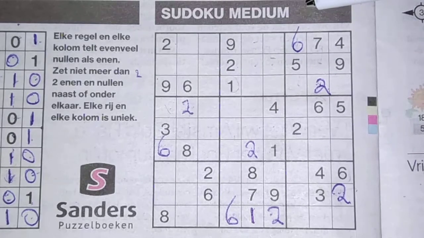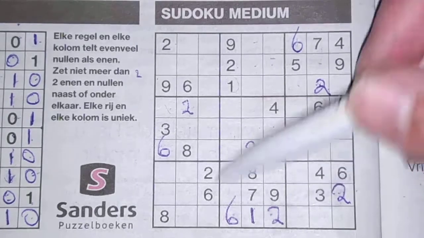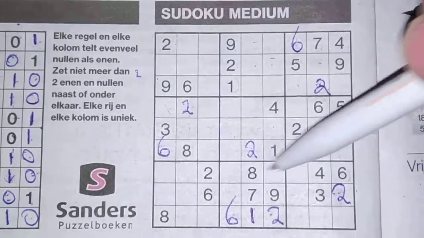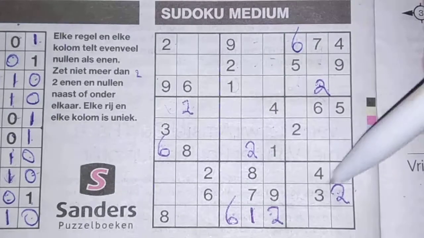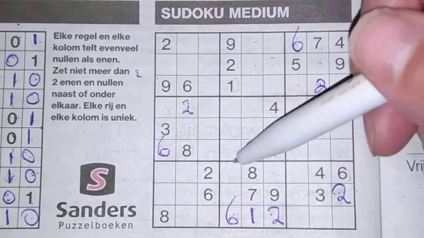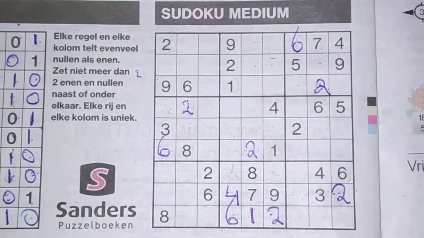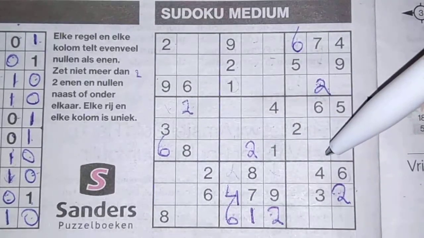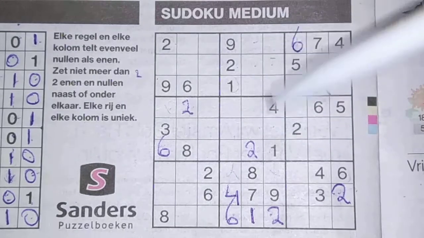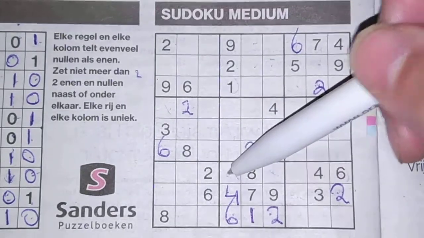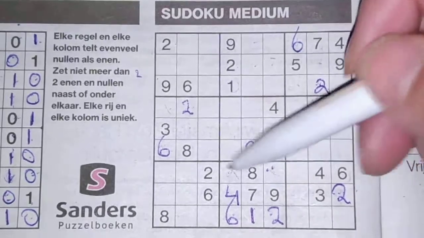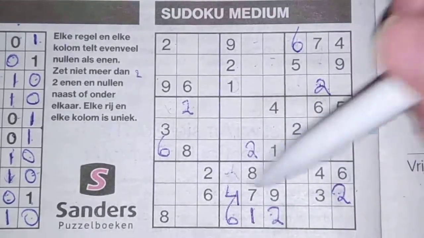How about, let me see. This big square, 3 missing numbers. One of the missing numbers is a 4. We have a 4 here. So no 4 in these 2 boxes. 1 box left for the 4 should be here. The other 2 numbers are the numbers 3 and 5. 3 and 5. Remember that, 3 and 5.